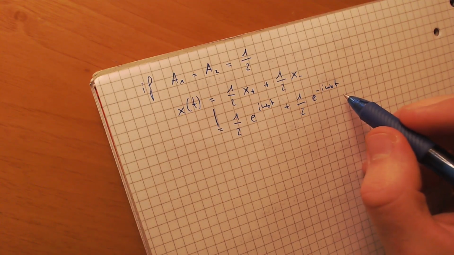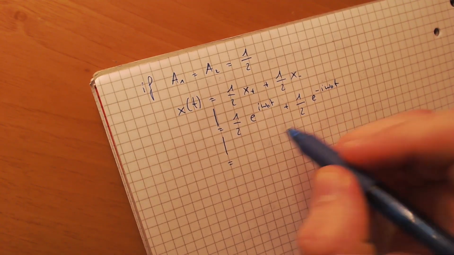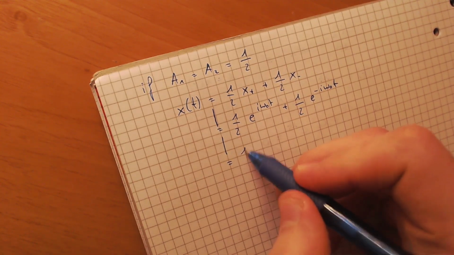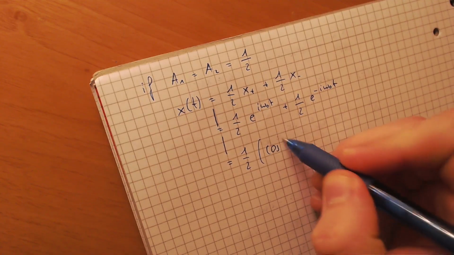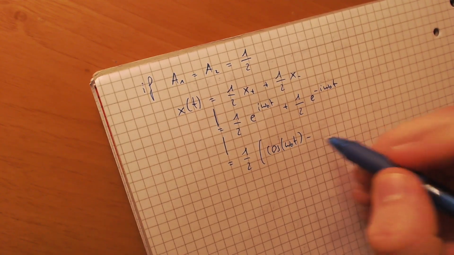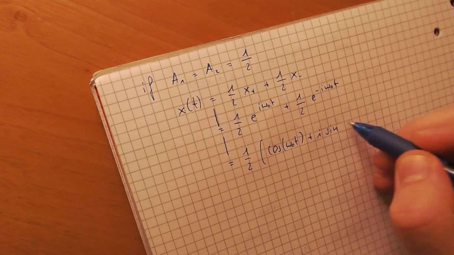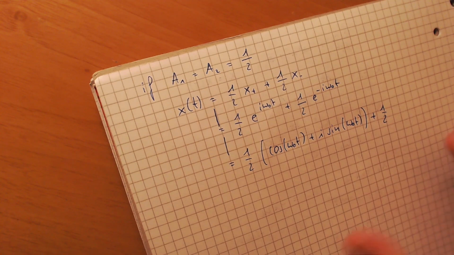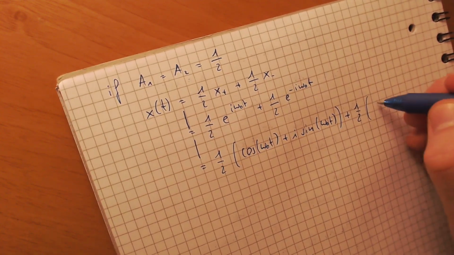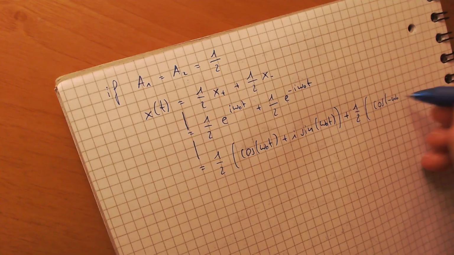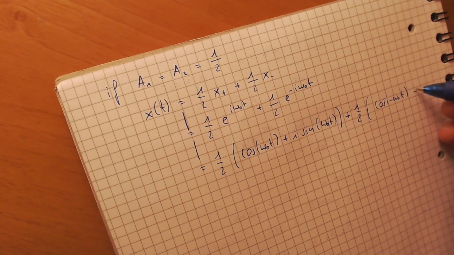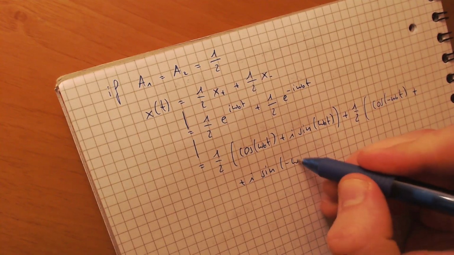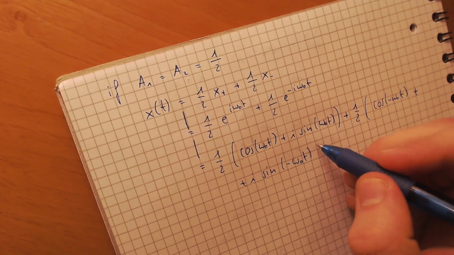So that means as we did previously, we can write these two terms using cosine and sine. So we get cosine plus i times sine, and then here we get cosine of minus omega 0 t plus i sine of minus omega 0 t.